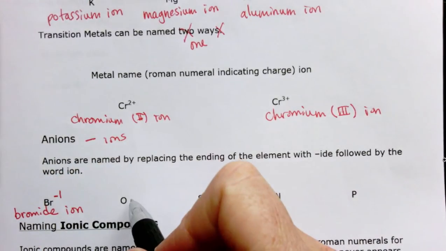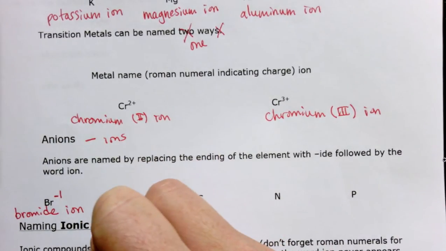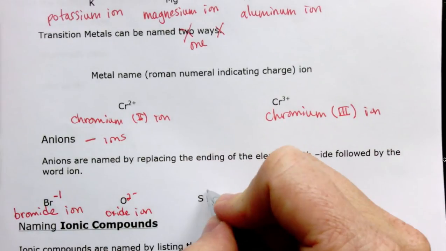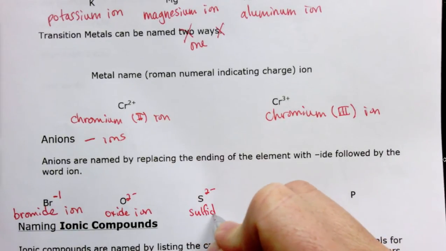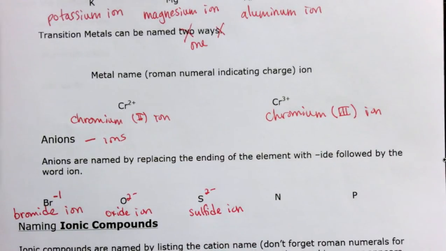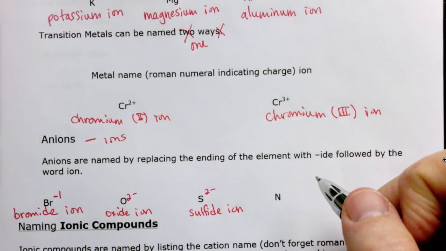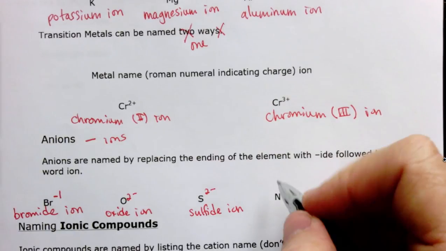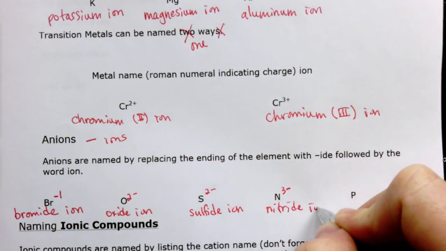Oxide: oxygen's in group 6, it's going to gain 2 electrons, so it's going to be negative 2. This would be oxide ion. Sulfur's in group 6, it's going to be negative 2 as well, and then it will be sulfide ion. Nitrogen is in group 5, it gains 3 electrons to get an octet, so it has a negative 3 charge. It will be nitride ion.